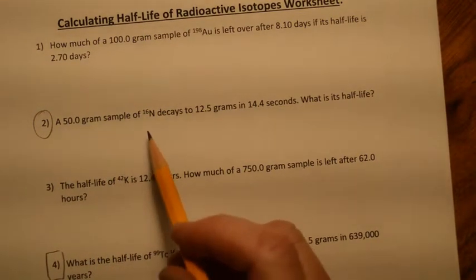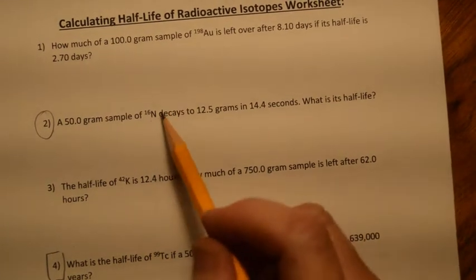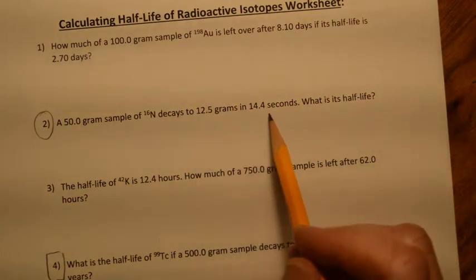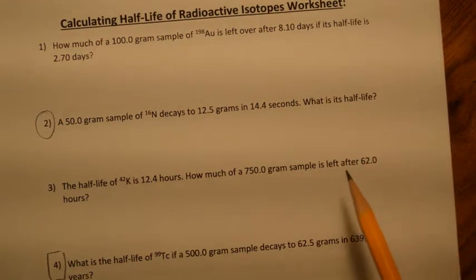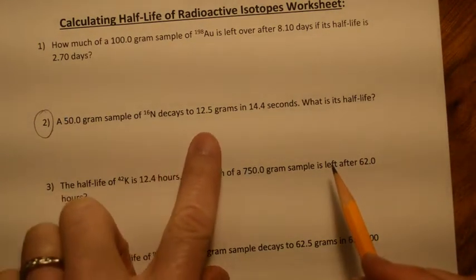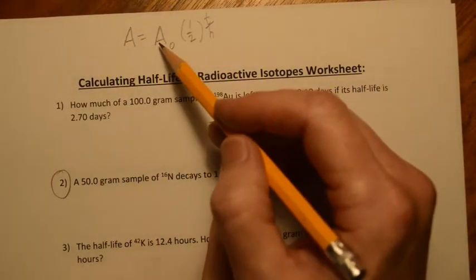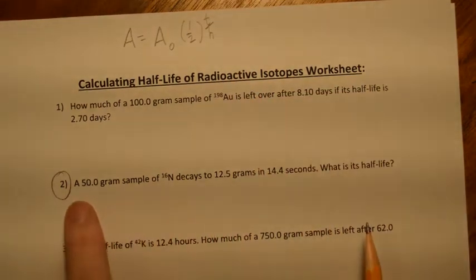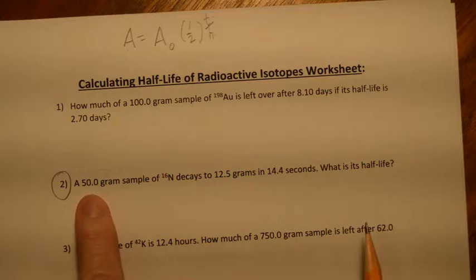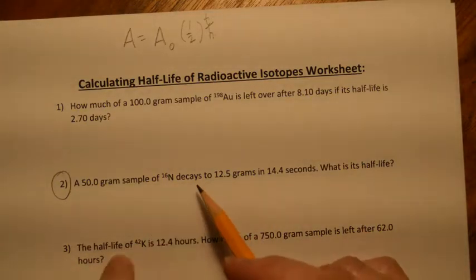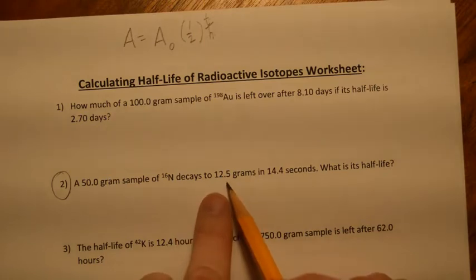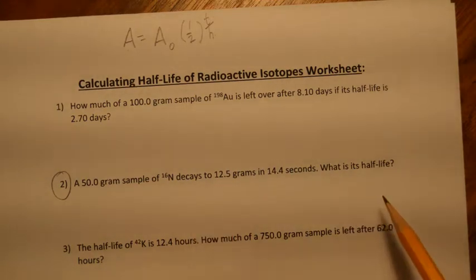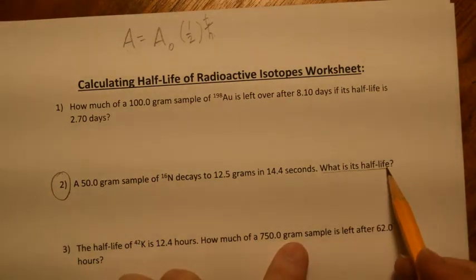A 50-gram sample of, I don't know what that stands for, nitrogen 16 maybe, decays to 12.5 grams in 14.4 seconds. What is its half-life? Right, so as we go through here, we're trying to identify whether we have the ending amount, the initial amount, the time that's elapsed, or the half-life. So again, a 50-gram sample of this material decays to 12.5 grams in 14.4 seconds. What is its half-life? So hopefully it's easy to see here that we're looking for H.